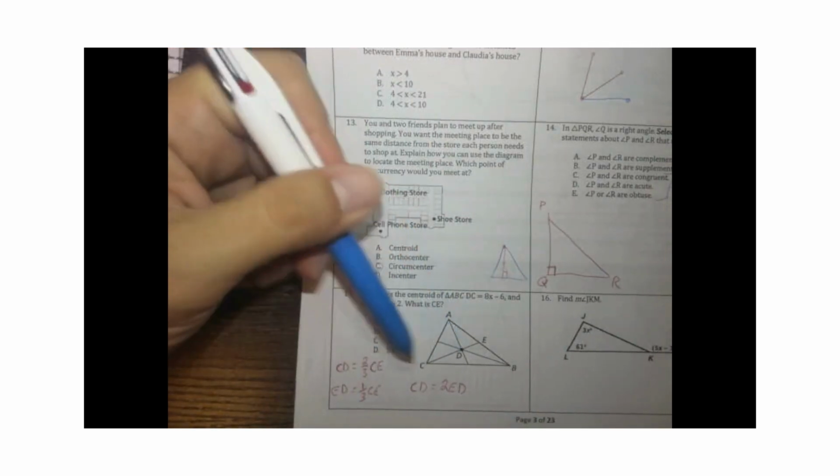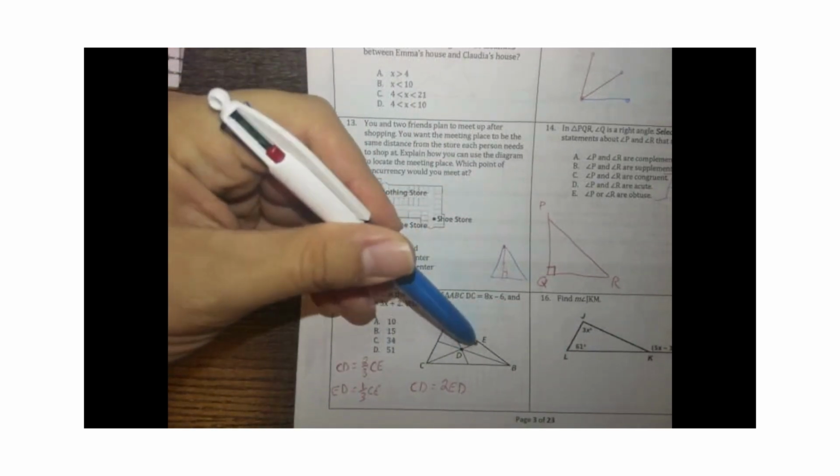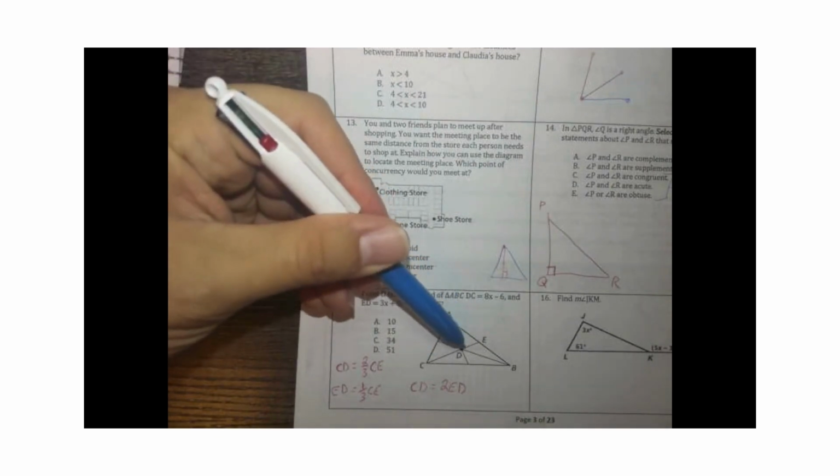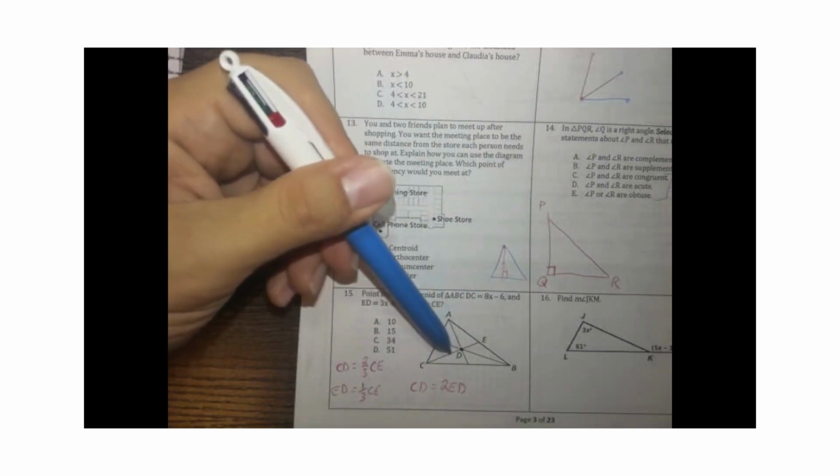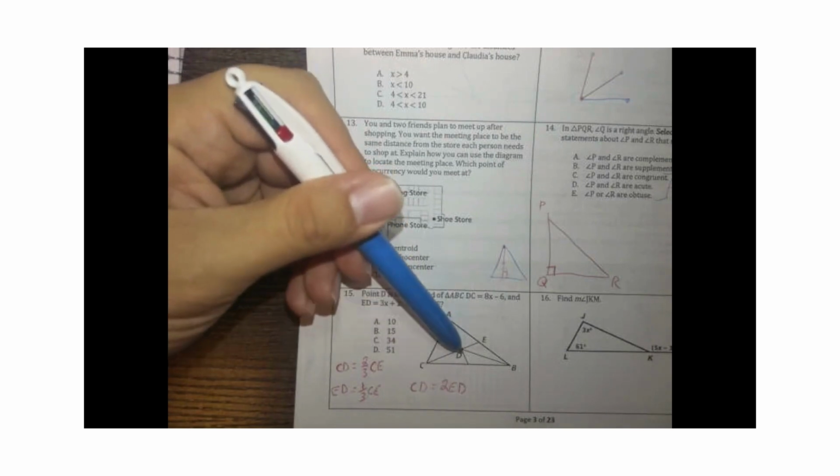You want to remember these three. From the vertex to the centroid, that's 2/3 of the entire median. From the centroid to the midpoint, that's 1/3 of the entire median, which means the distance from the vertex to the centroid is twice the length from the centroid to the midpoint. That's how you set this one up.